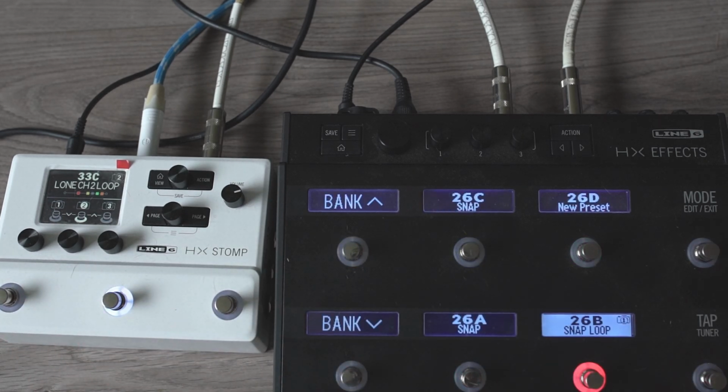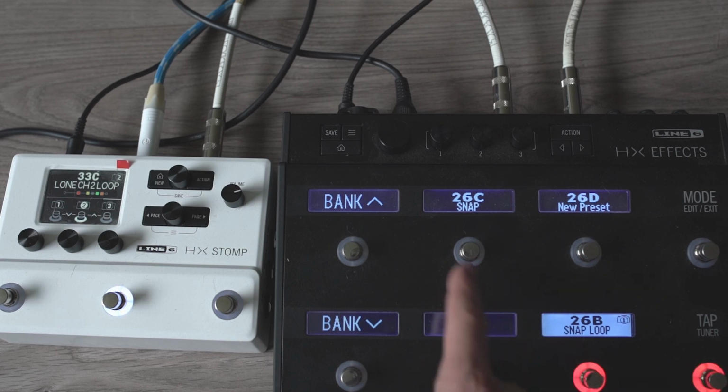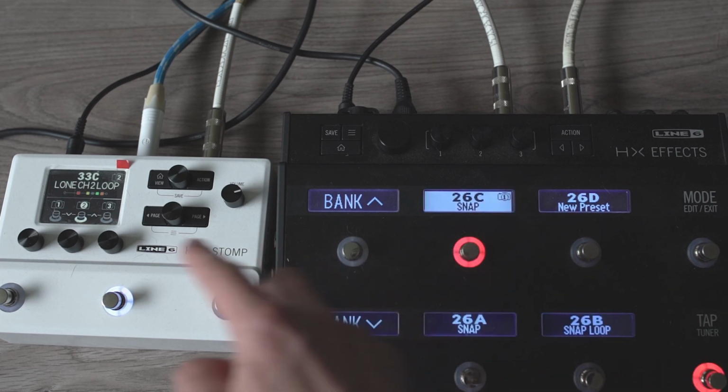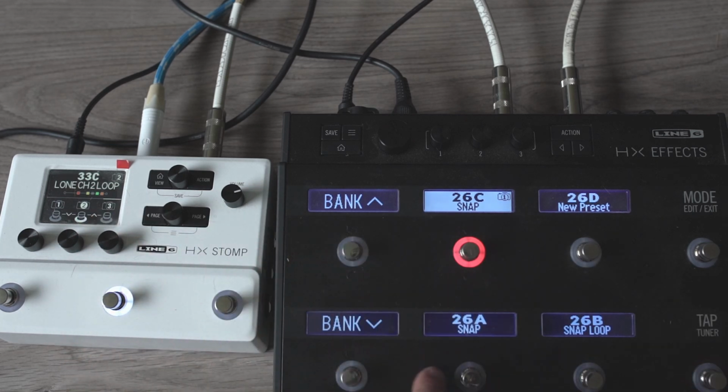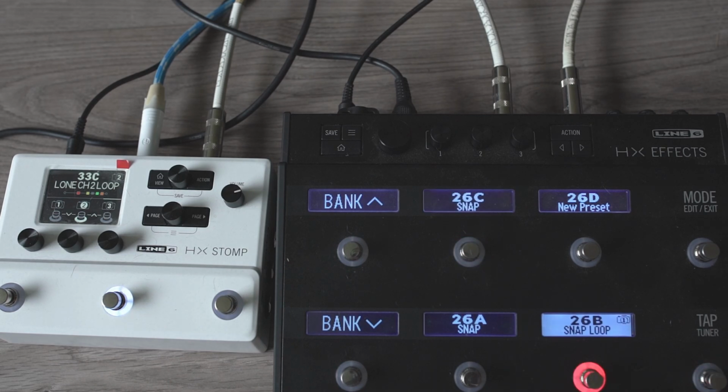But I can come over here, and if I press snap, that takes me to Lone Star channel 2 and back. But if I press snap up here, this won't send a program change. So I can stay with the looper here, but get this same kind of preset, but with the loop preserved. There's going to be some other ideas I think I'll have with this as I move forward, but I just wanted to show that.